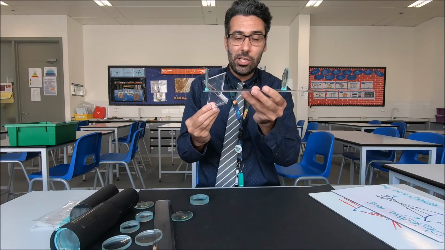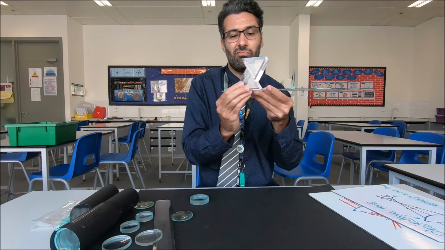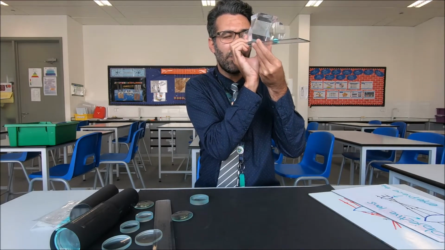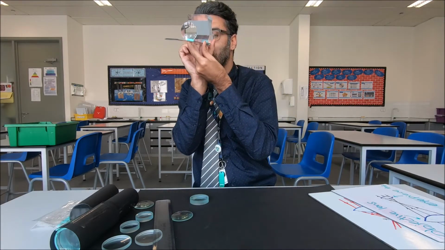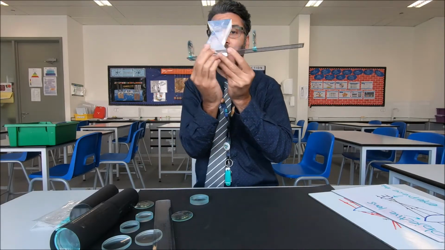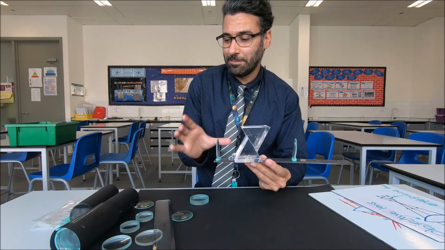And where does this go? It goes between these two lenses, somewhere around the focal point of your eyepiece, which is kind of here for this one. So when you look through this now, I see everything upright. Hey, it's not upside down anymore. And that's how it works. Physics is amazing. I love it. I'm going to make my students make it, see how good they are.